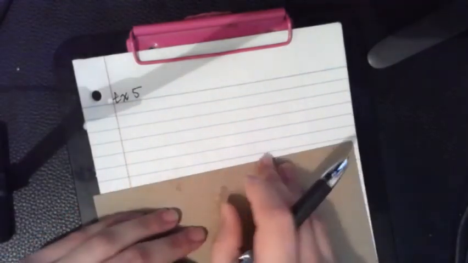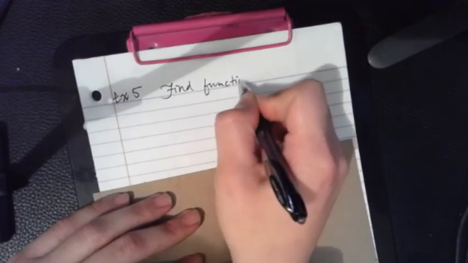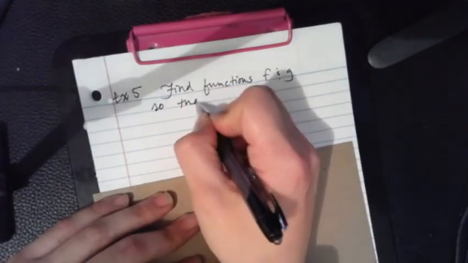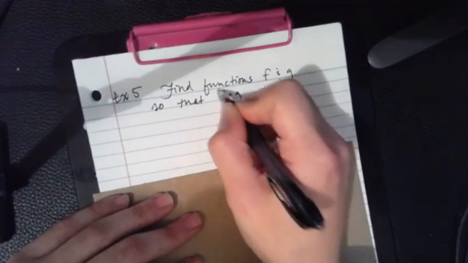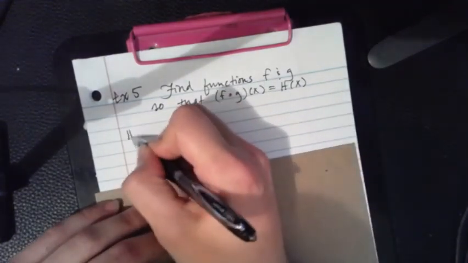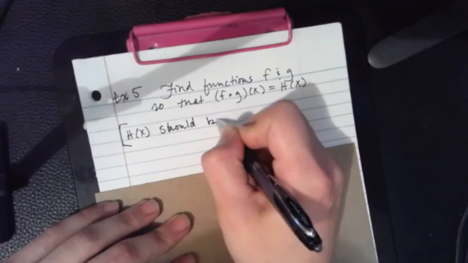There's one more type of problem that you should probably see in this section. So, example 5. Find functions f and g so that f composed of g of x is equal to another function h of x. Okay? And normally, for these style problems, h of x should be given.